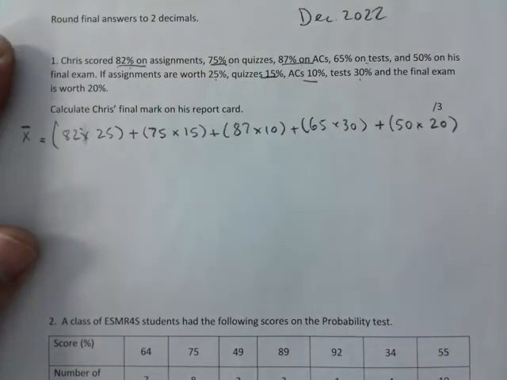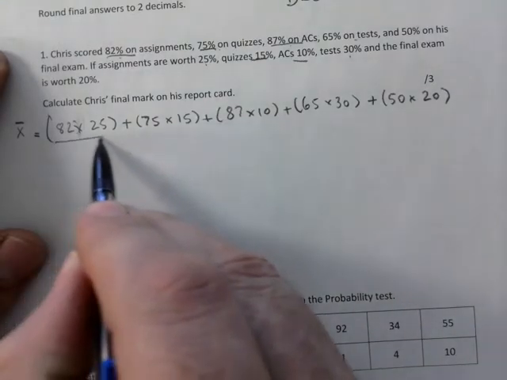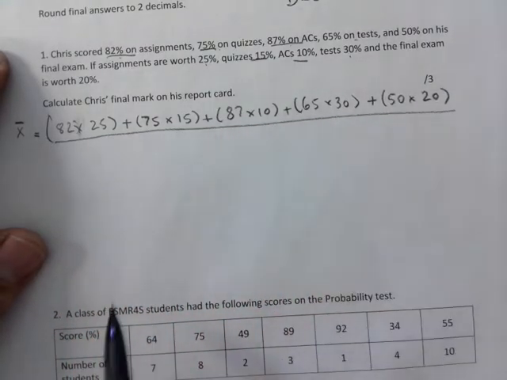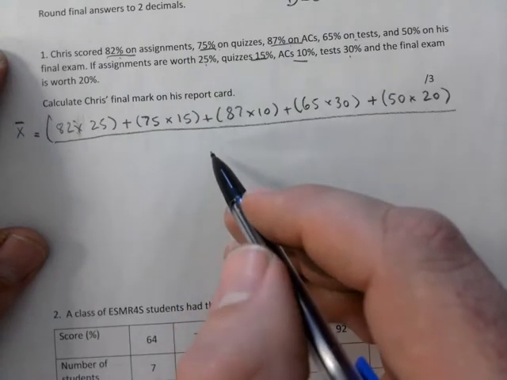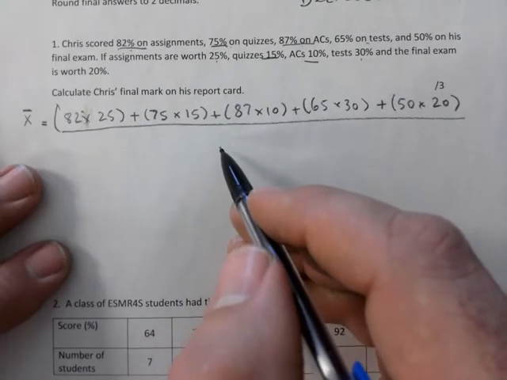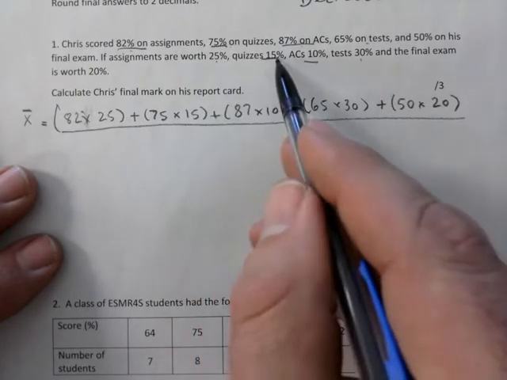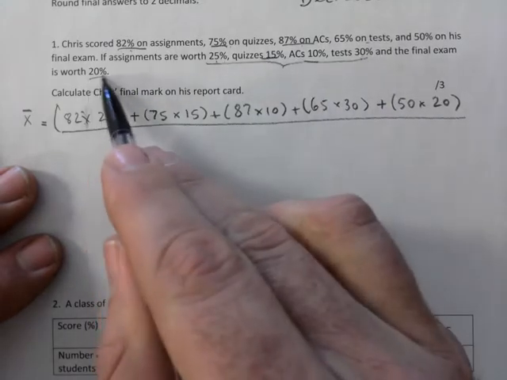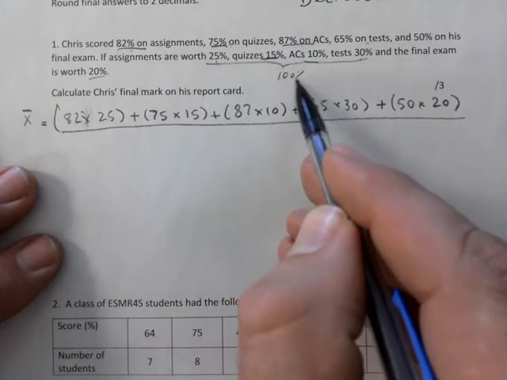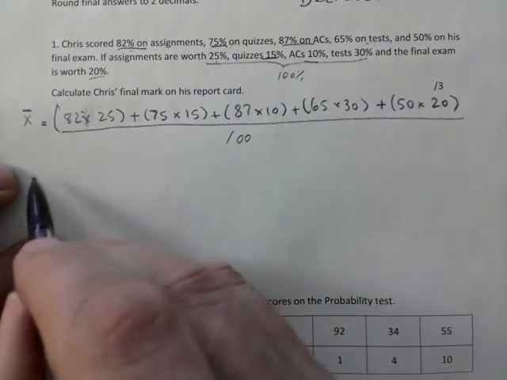So if you have that line there, you get 2 marks. The next line is, did you check to see which one added up to 100? Yes, there was one, all these categories added up to 100%. So you're going to just have to divide the whole thing by 100.